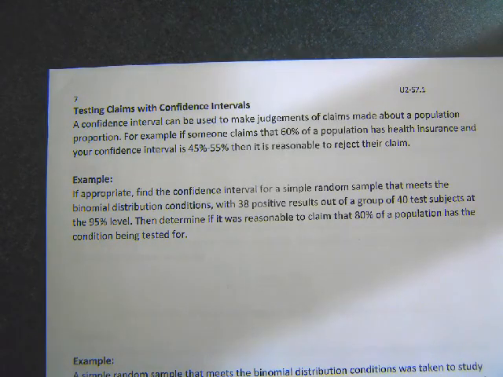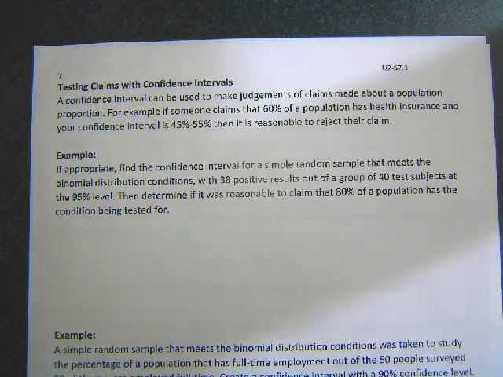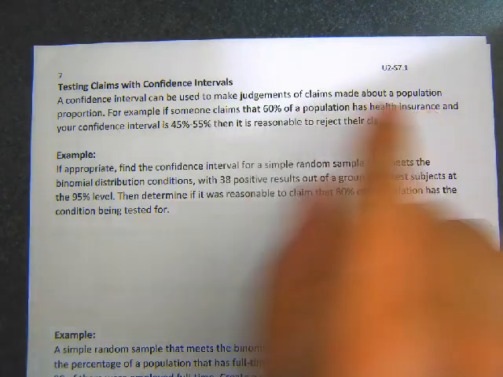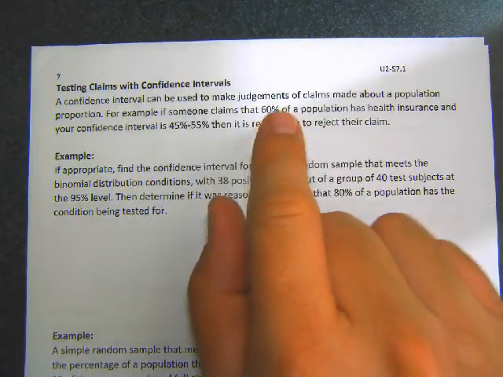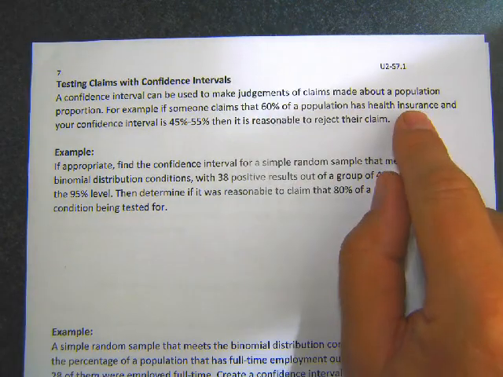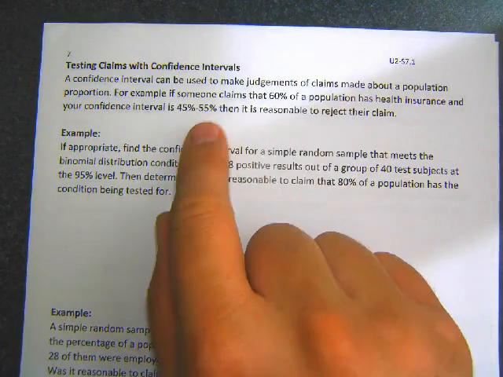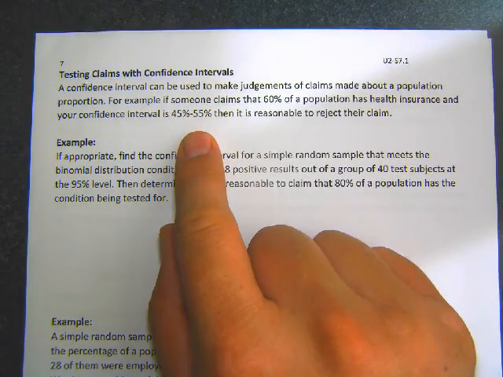Okay. So next section, testing claims. A lot of times people will make claims about data, about information sets, and you can actually test those claims by building a confidence interval. So a confidence interval can be used to make judgments of claims about a population's percentage. For example, if someone says that 60% of a population has health insurance, and you build a confidence interval from data you collect, and it's 45 to 55%, then you can reject their claim.